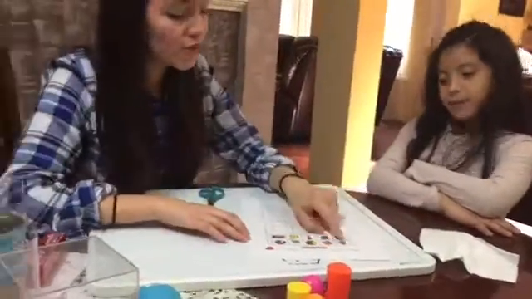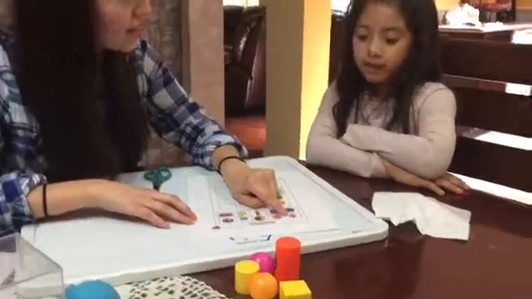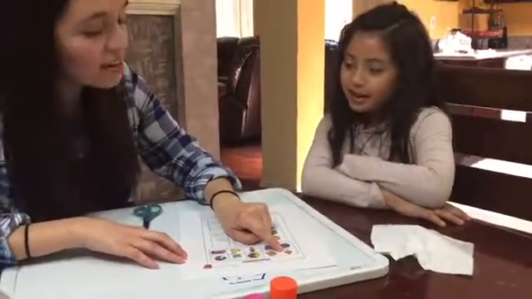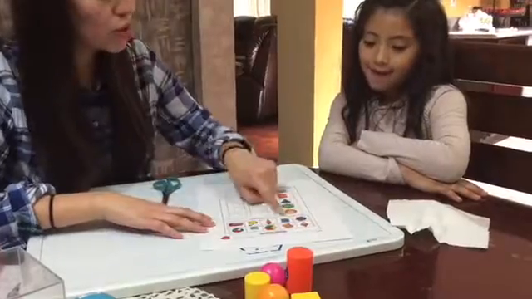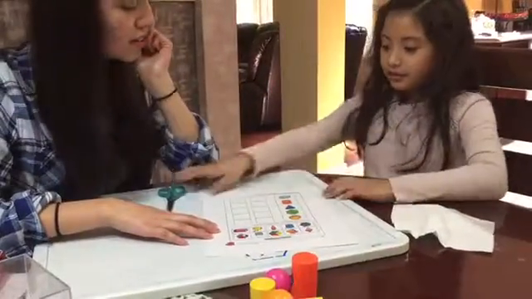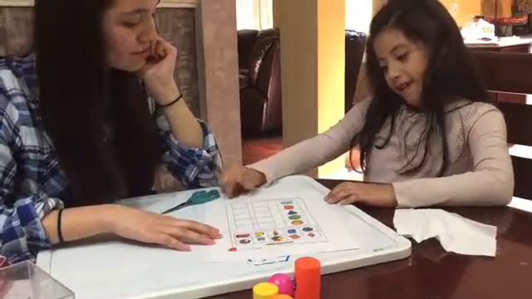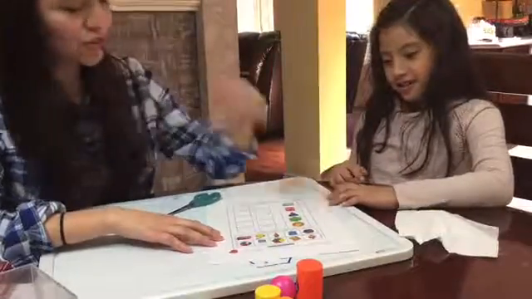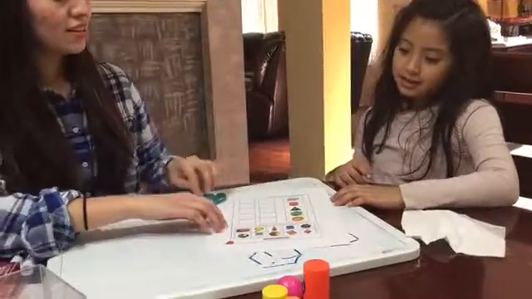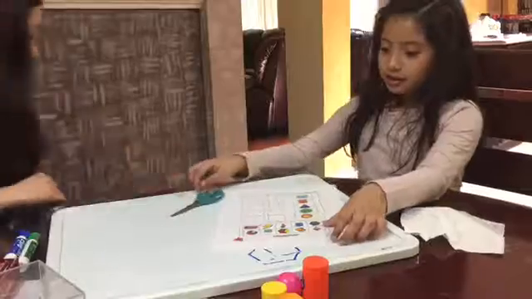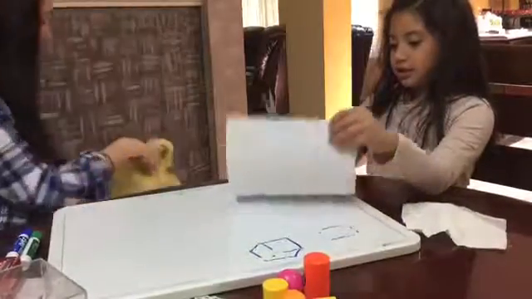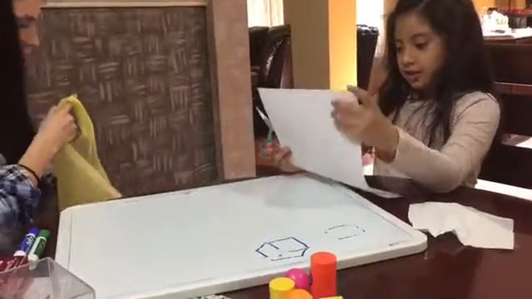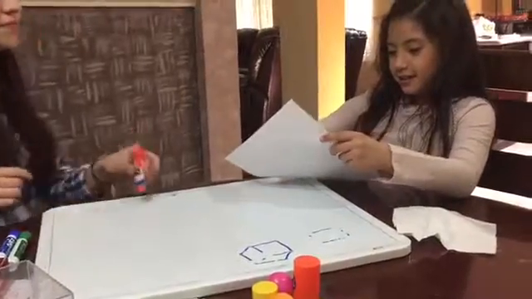So like for this one, this is a cone, an ice cream cone. So where would that go here? Yeah, good. So you're gonna cut them and then glue them there. You can get started. Can I cut it? Yes.